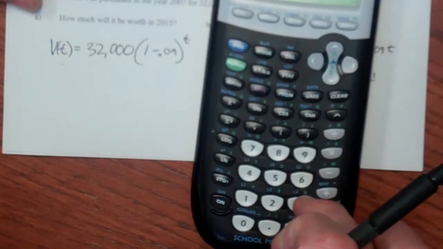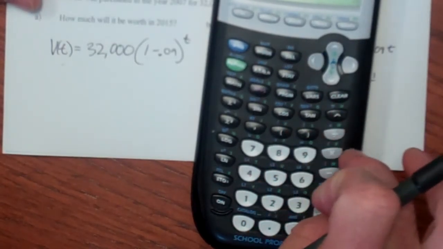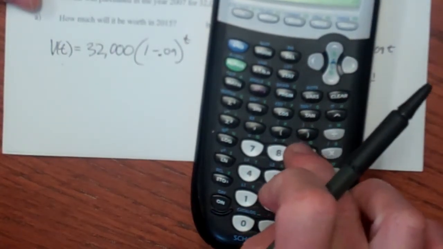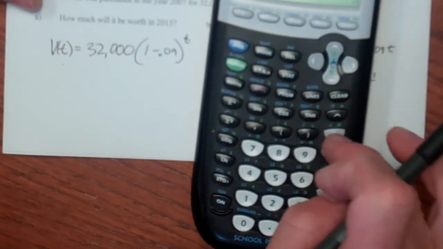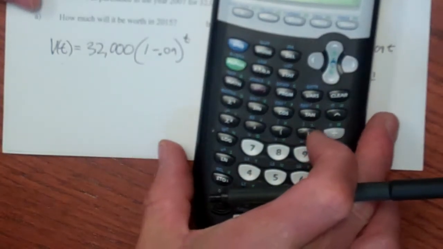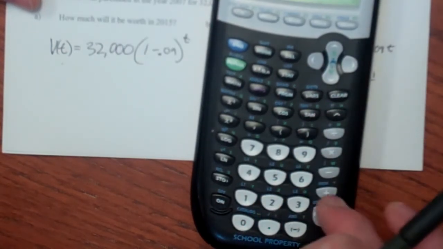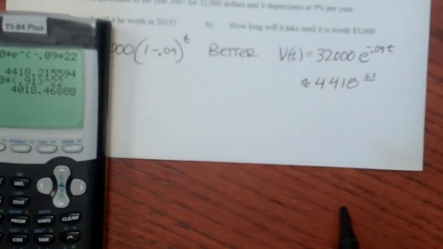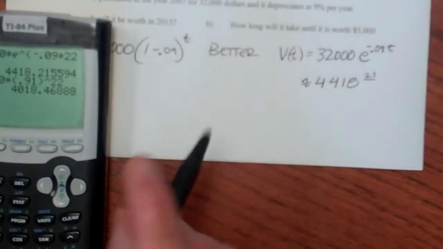Let's just, for variety, suppose I'm doing it this way. That is also going to be 32,000 times 0.91. I'm losing 9%, so keeping 91%, and then that's to the 22nd power. Caret to the 22nd power, and hit enter, and it's worth 4,018. So the value is being lost a little bit more quickly that way. All right.